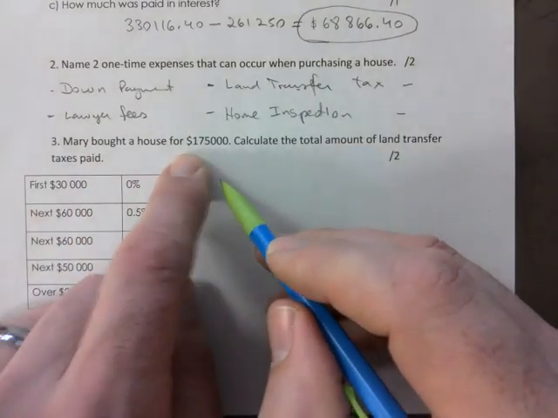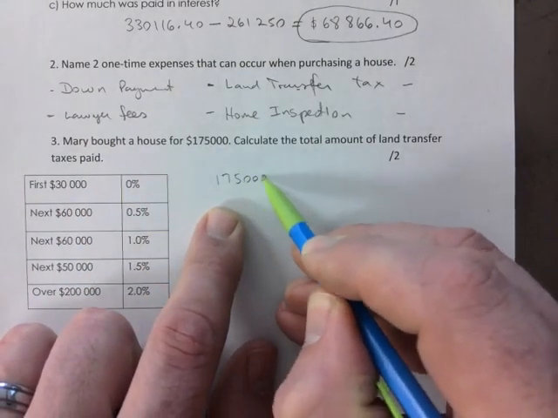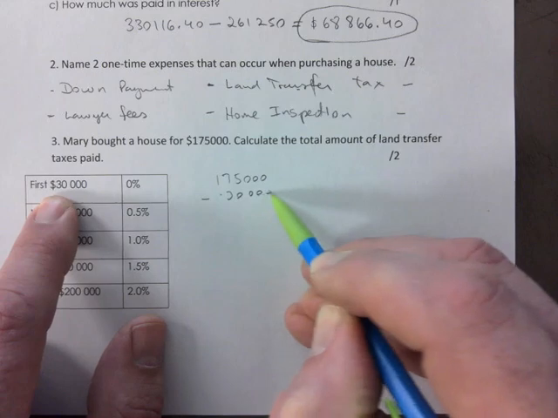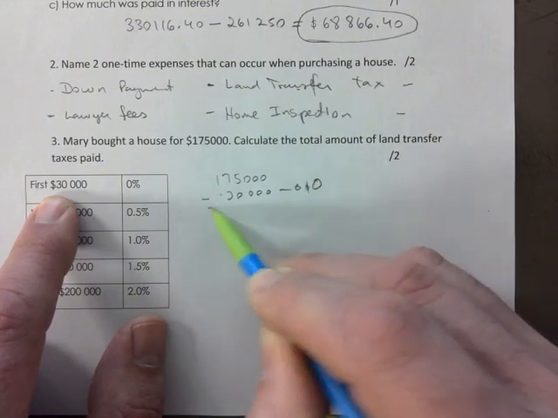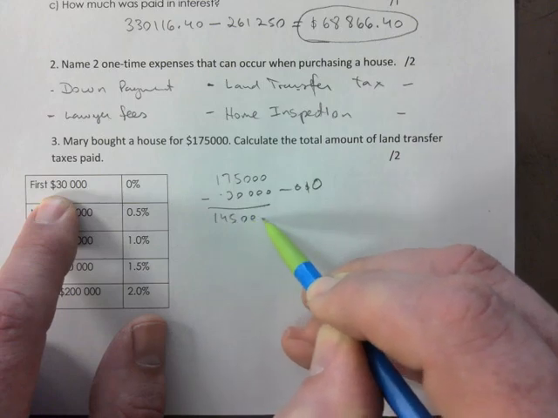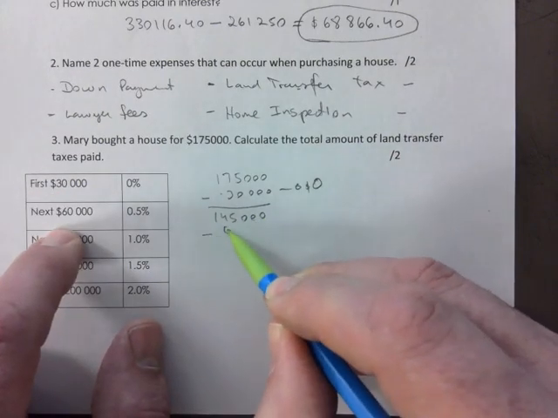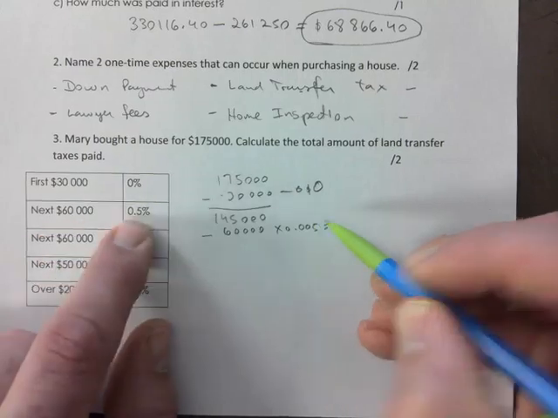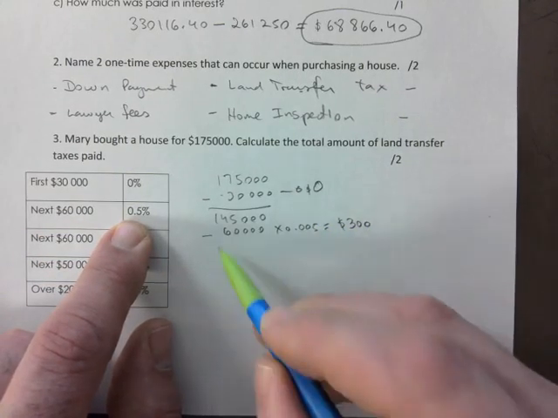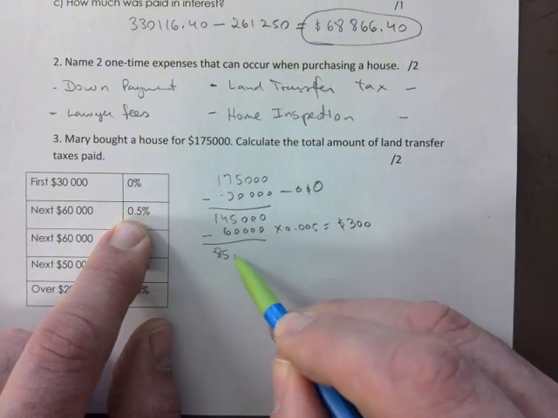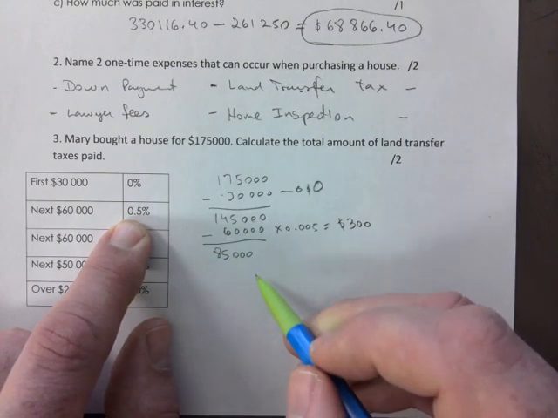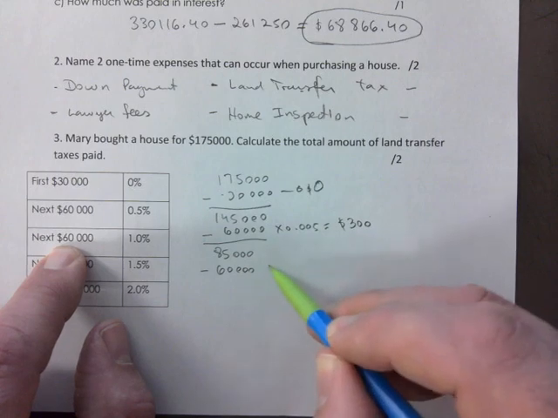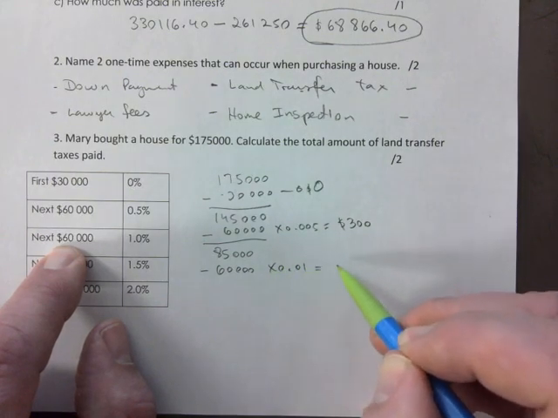Land transfer tax, right? So I've shown you how to do that. You basically go through these numbers. The first 30,000 you pay nothing, right? $0. You subtract, you end up with 145. Then you need to take off the next 60, and you actually can. For that you pay 0.5%, which is $300. When you subtract that, you're left with 85,000. Okay? And so your next amount that you can subtract, and you still can, you get taxed 1%, so that's 600.